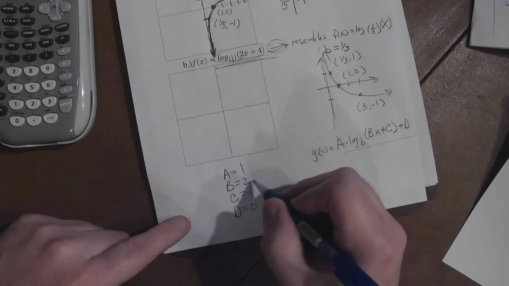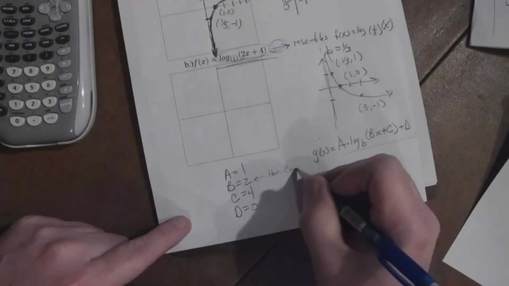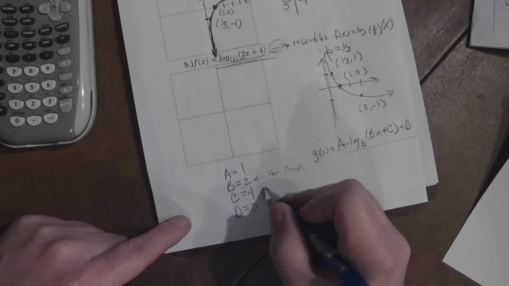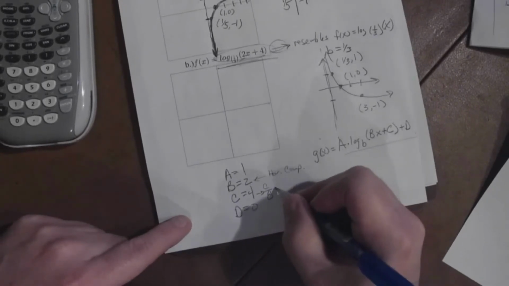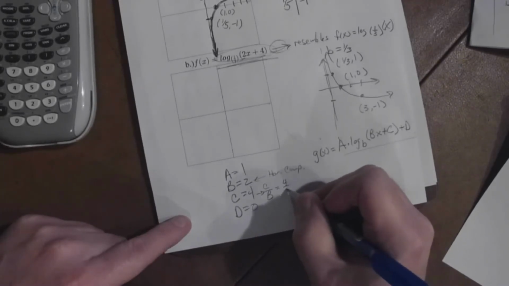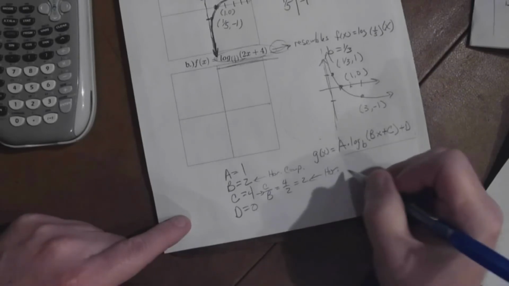Now B, remember, that's our horizontal compression. And if we took C over B, that would be 4 over 2. That would be 2. That's our horizontal shift. Right? This tells me I have to shift, because it's positive, left 2 units.